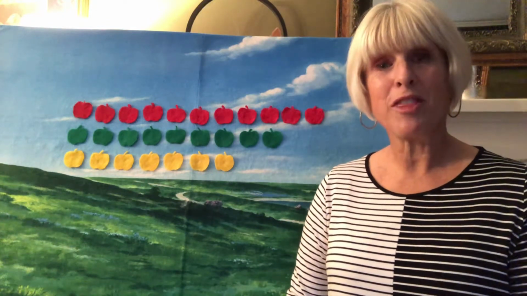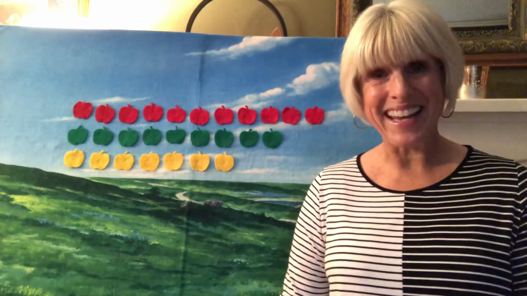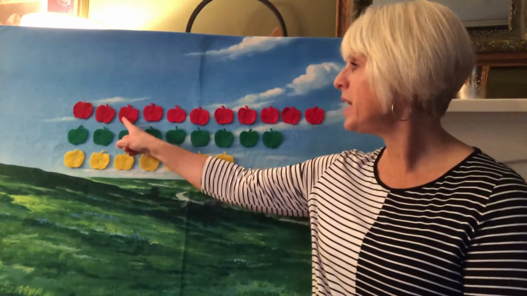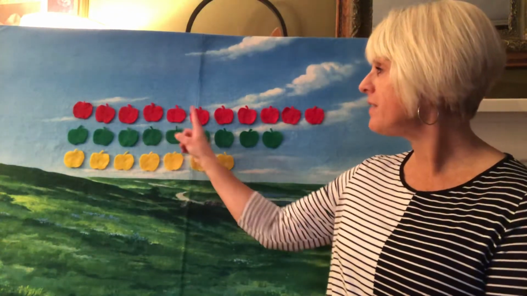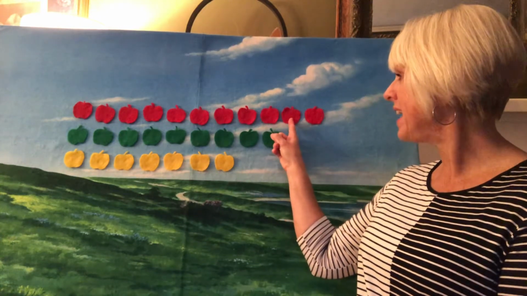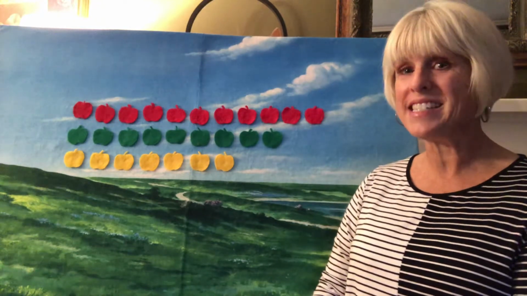Let's start with the red apples. I'll point and you help me count. Are you ready? Here we go. 1, 2, 3, 4, 5, 6, 7, 8, 9, 10, 11. Good.